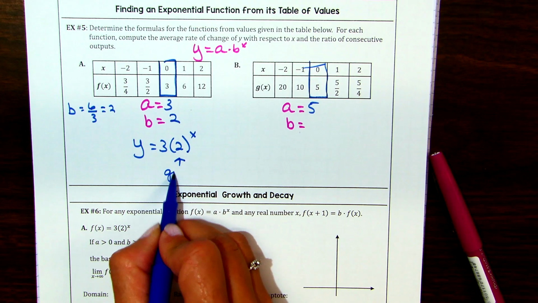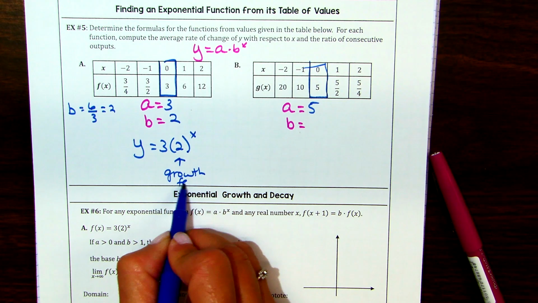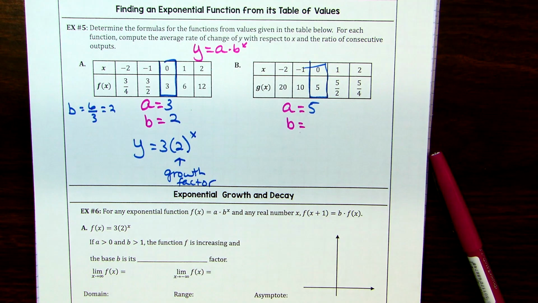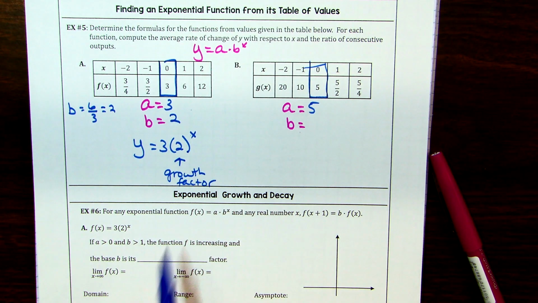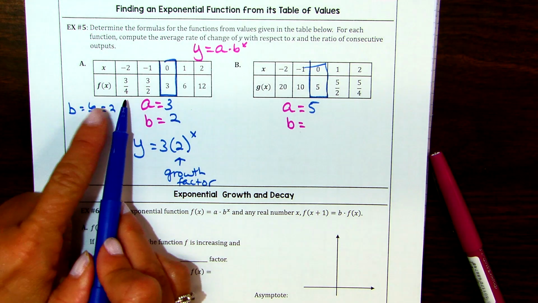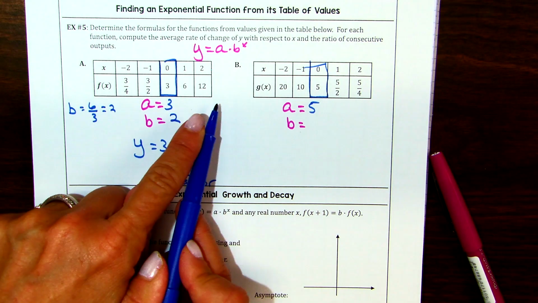2 is a growth factor. Okay, I just want to remind you of that. Anytime your B value is greater than 1, you are growing. And look at your Y's. They're getting bigger as we go left to right.